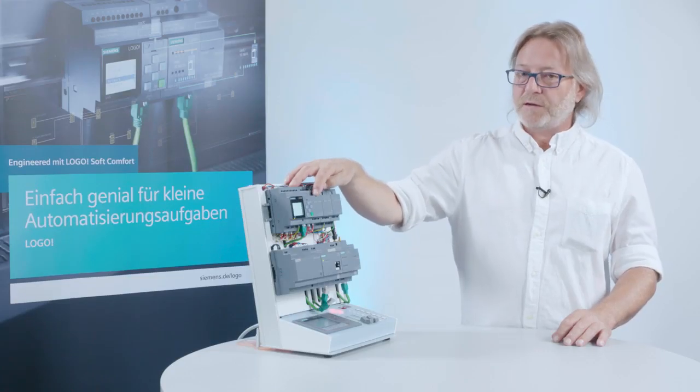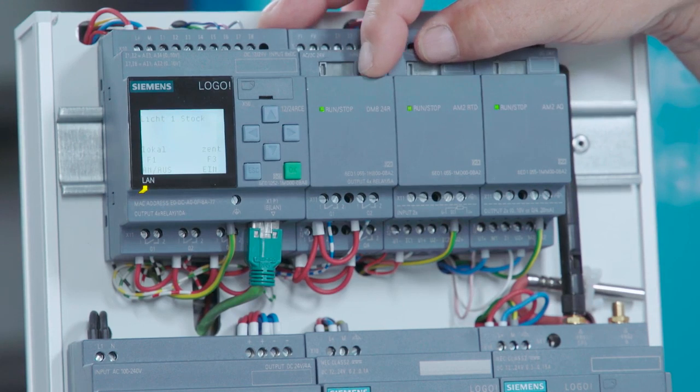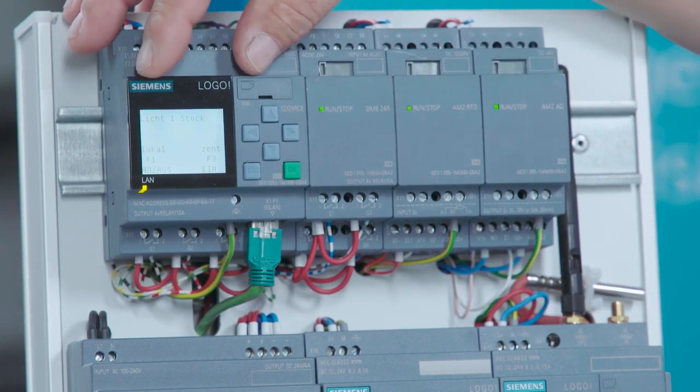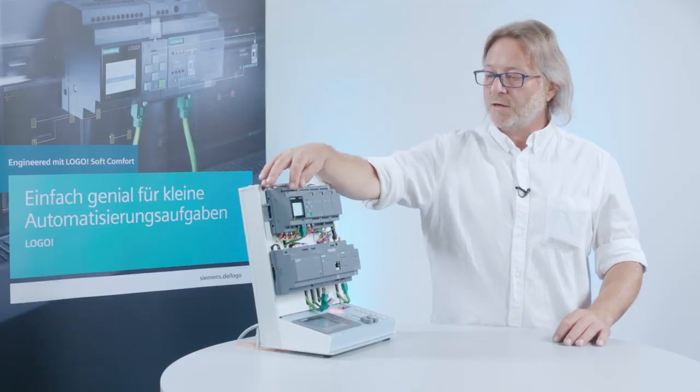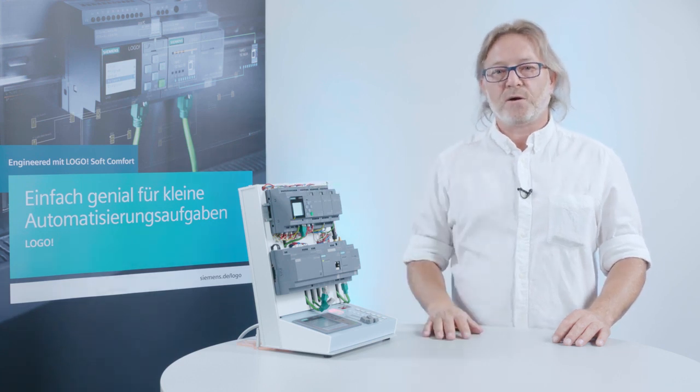When setting the startup time, it is important to consider that the expansion module's LEDs need to switch to green before the Logo device will process the program. That is, it activates the background lighting. Only then will Logo definitely detect the connected expansion modules.